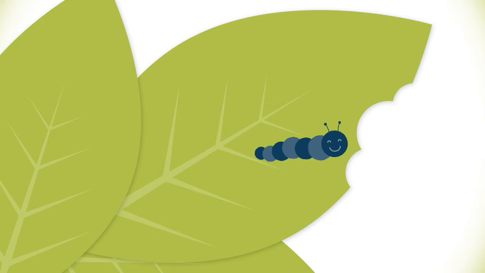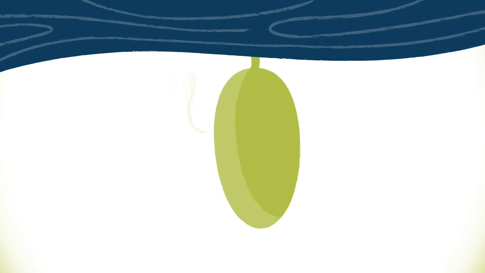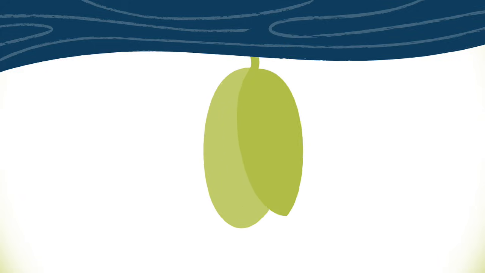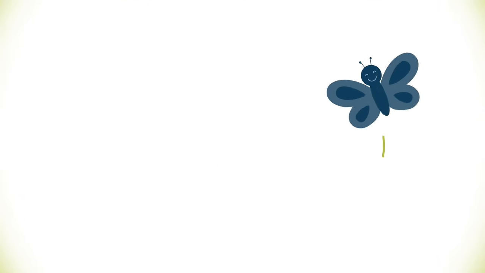Once the caterpillar is done growing, the caterpillar makes a brown or green camouflage chrysalis to protect itself. Inside the chrysalis, the caterpillar transforms. Finally, the caterpillar comes out of the chrysalis as a butterfly. Here we can see the sequential events of the story.